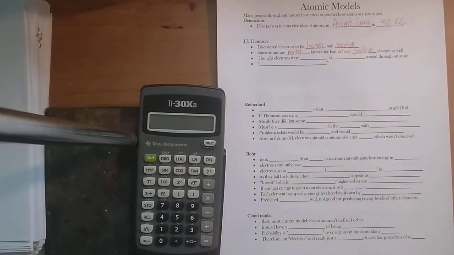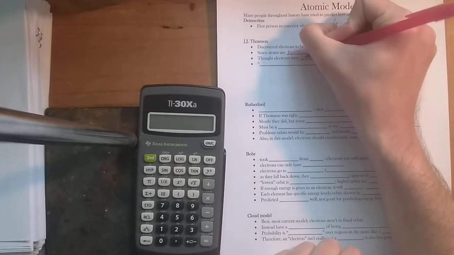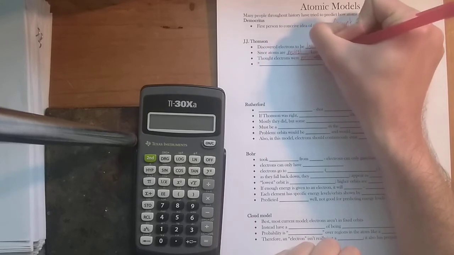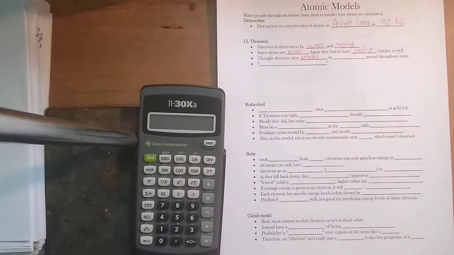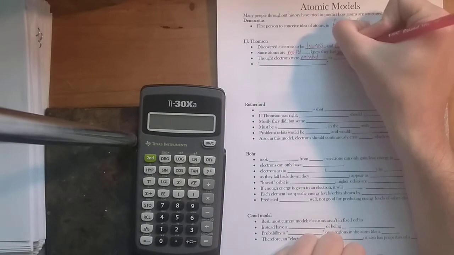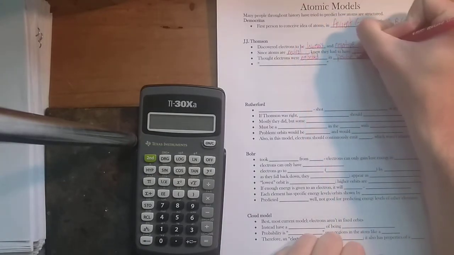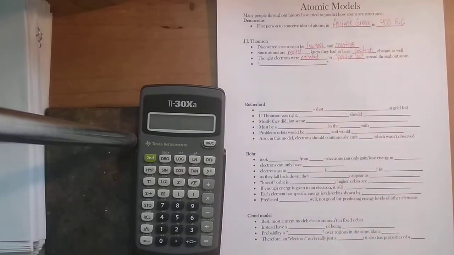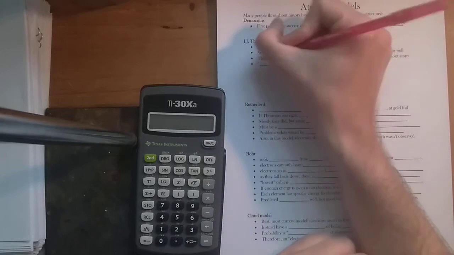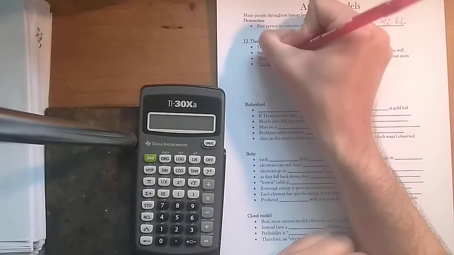And Mr. Thomson, his idea, and I don't know if he had anything to base this off of, or if he was just kind of guessing. I'm sure he had something to base it off of. His idea was that the electrons were just embedded. So we had little negative charges embedded in a sort of positive goo that is spread throughout the atom. What everyone always calls this is the plum pudding model.